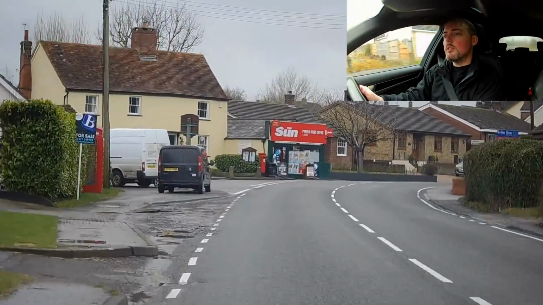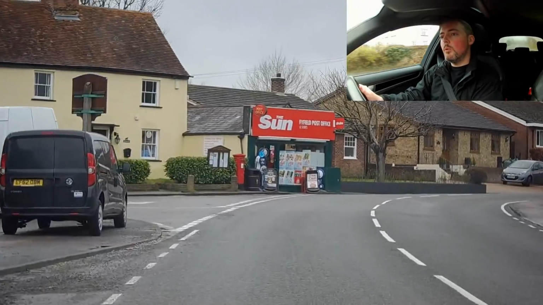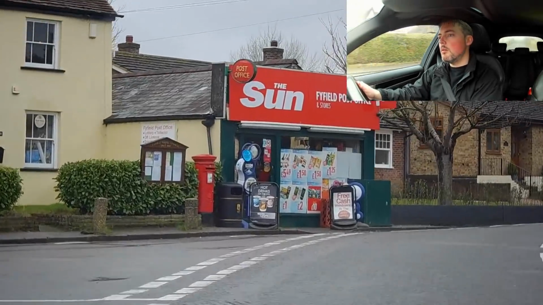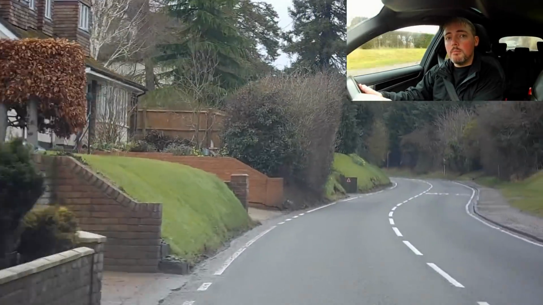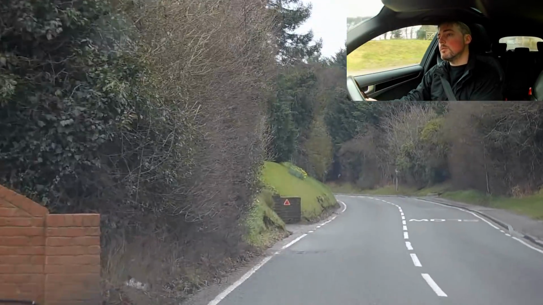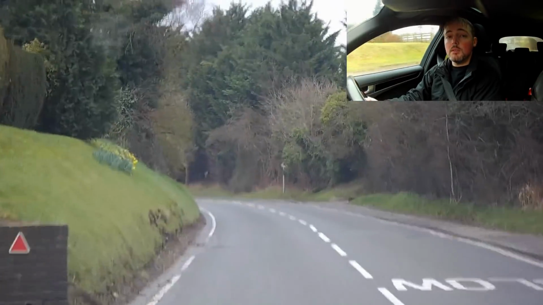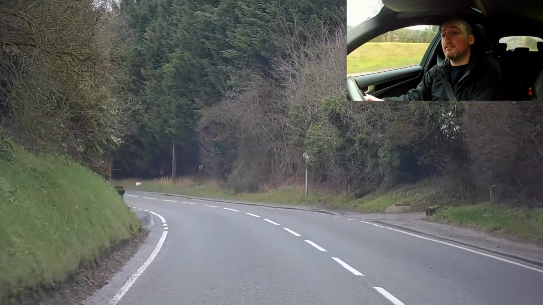Don't want to be going any faster than 30. Out of drive sport, just maintaining 30 miles an hour throughout town. Whilst we're through the village here, I'm going to expect an increase in vehicular and pedestrian activity. Still subject to 30 miles an hour, and we can still talk about the bends into a gradual blind left.